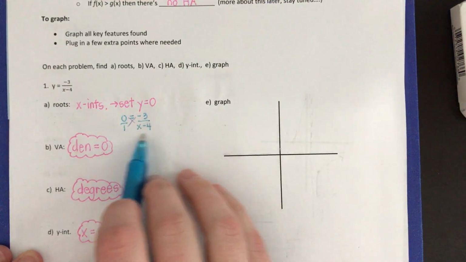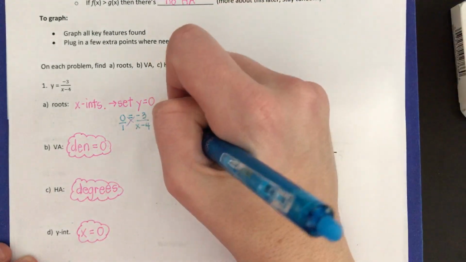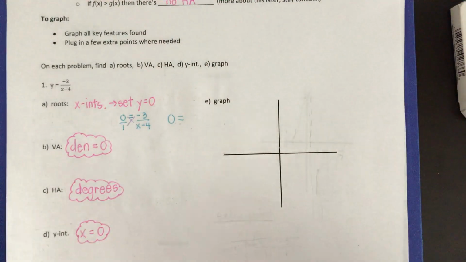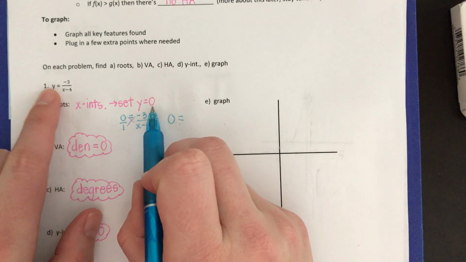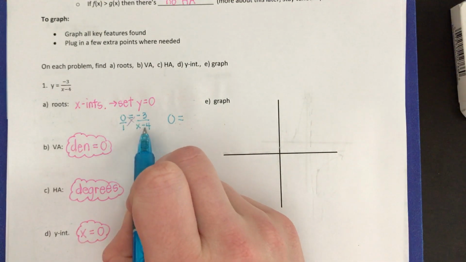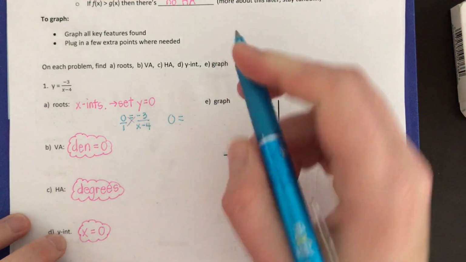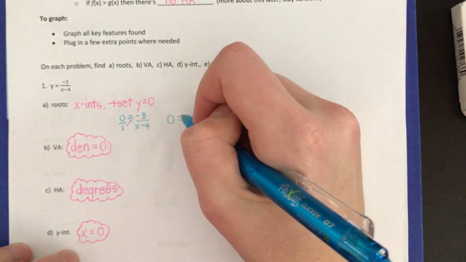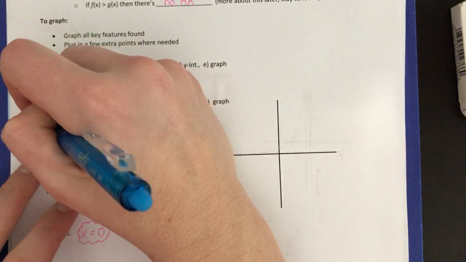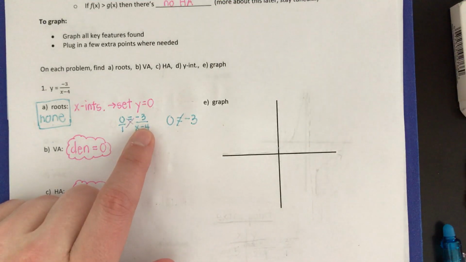So 0 times the denominator, of course, because the 0 distributes to both terms, that's going to look like 0 equals. That will always be the case, because you'll always set y equal to 0, and so you'll always multiply 0 by the denominator, so essentially the denominator goes away. And then 1 times the numerator, which will always just be the numerator. So a couple things going on right here. First of all, this is not a true statement, which means there are no roots, no x-intercepts, none.